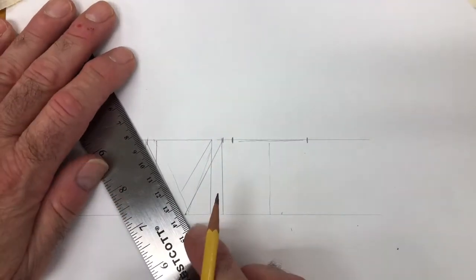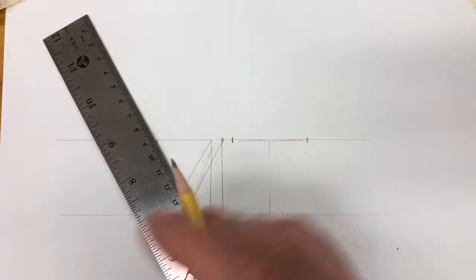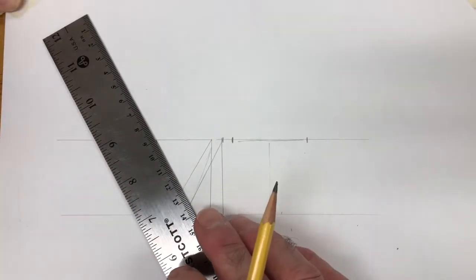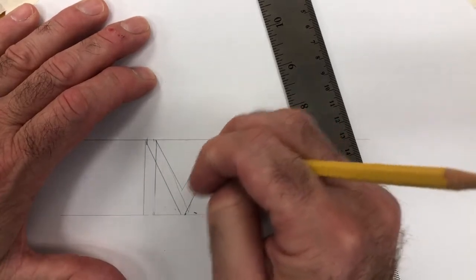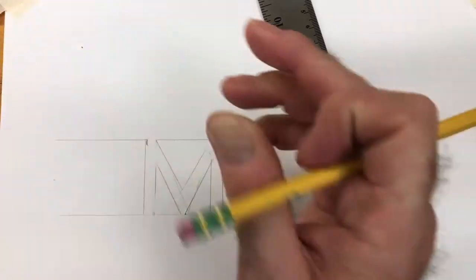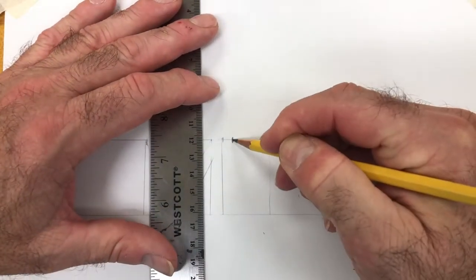Going to do the same thing on this side. I'm going to line it up, slide it over, and draw the line down. That way we have a consistent thickness. Make sure that you actually get on the line that you're going to repeat and then slide your ruler. That way you keep your lines consistent. Erase the lines in between, so now you have a nice solid block letter.